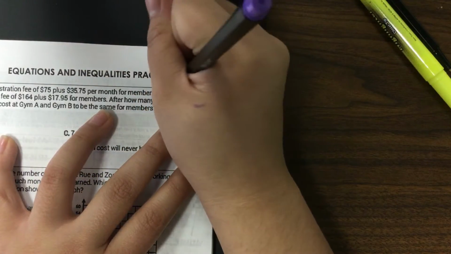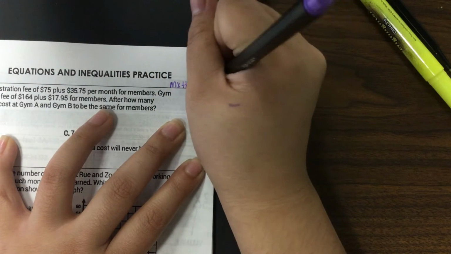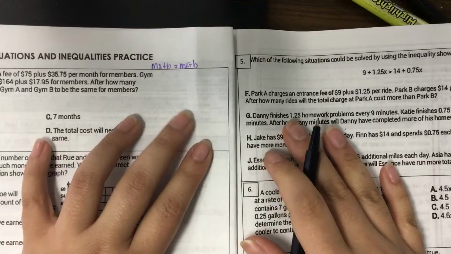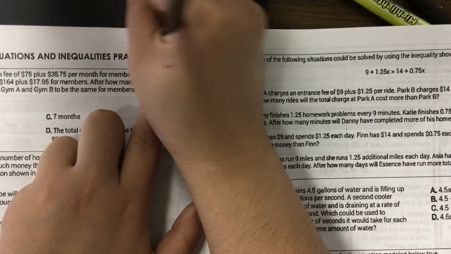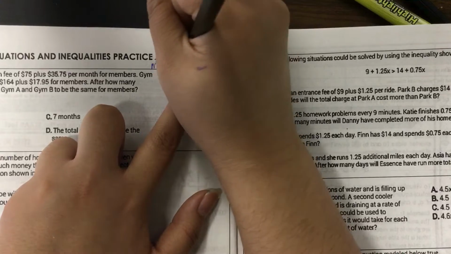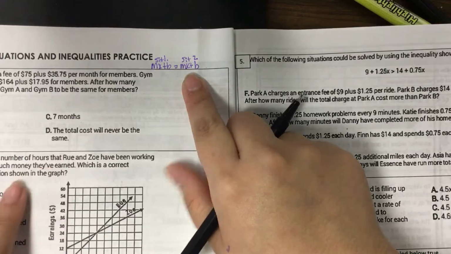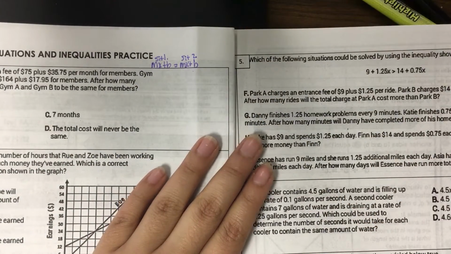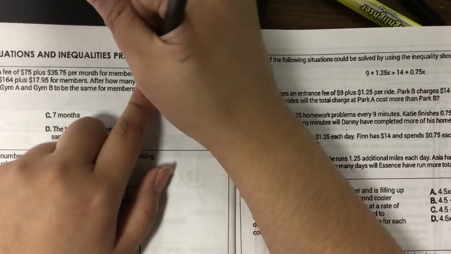So we're going to write mx plus b equals mx plus b. So we're going to have situation 1 and situation 2. And this is how we're going to be setting up our equations in order to solve it. So remember, whenever we're looking at a real world situation, m is going to be our slope.